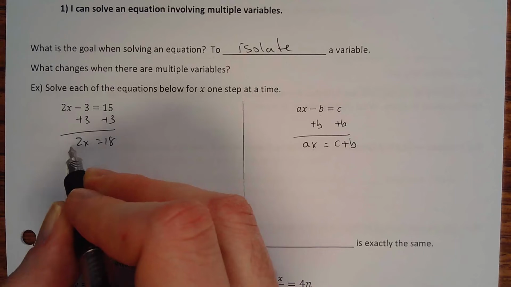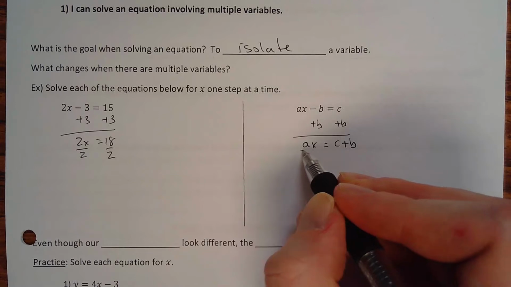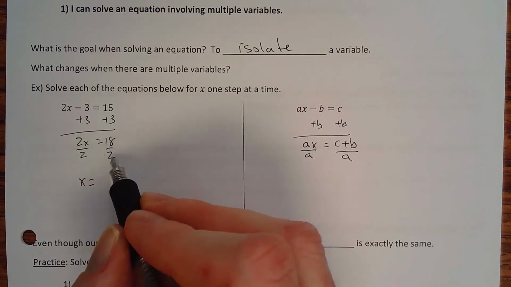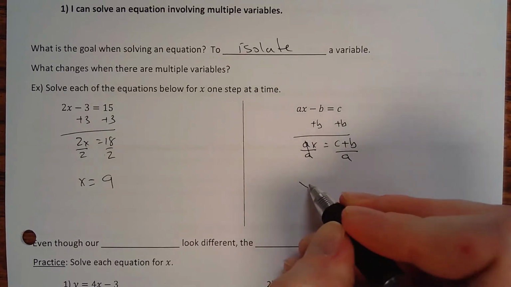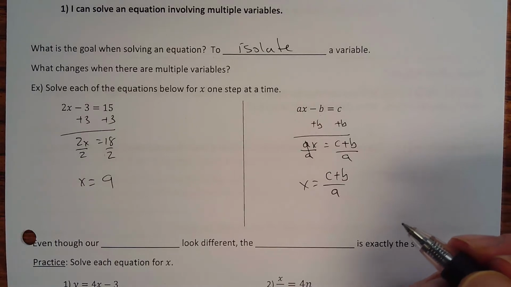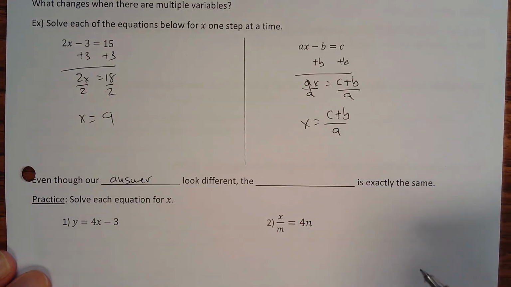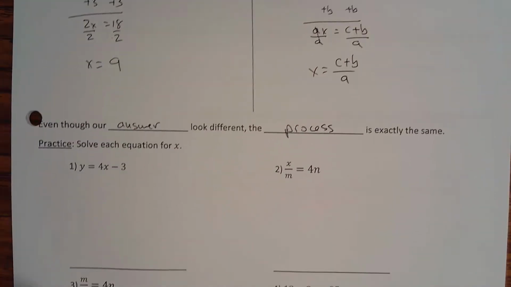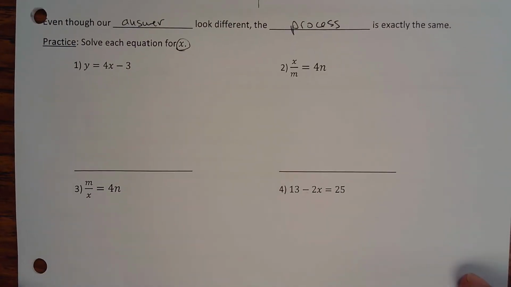Again, my goal here, get x by itself, so I'm going to divide by 2. Over here, I want to get x by itself, divide by a. So I get x equals, it just so happens I can replace 18 over 2 with 9. Over here I cannot. I can't replace c plus b divided by a with anything, so it's just c plus b divided by a. So even though our answers look different, the process is exactly the same. Okay? So in all these, our goal, on all 4 of these, get x by itself. Get x by itself, okay?